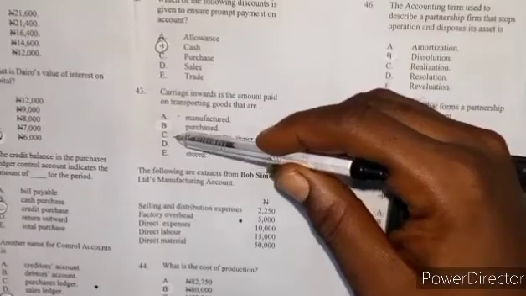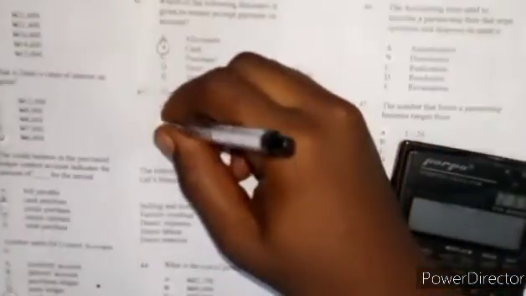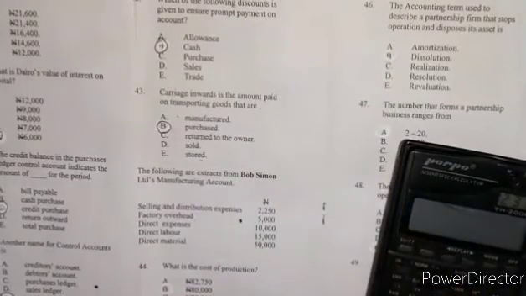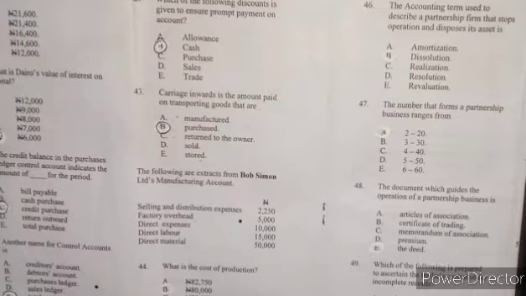Carriage inward is the amount paid on transporting goods that are A. Manufactured, B. Purchased, C. Returned to the owner, D. Sold, E. Stored. It is purchased. When we purchase goods, we have to transport the goods back to our warehouse. The cost of paying for that goods that is transported back to our warehouse is called the carriage inward.